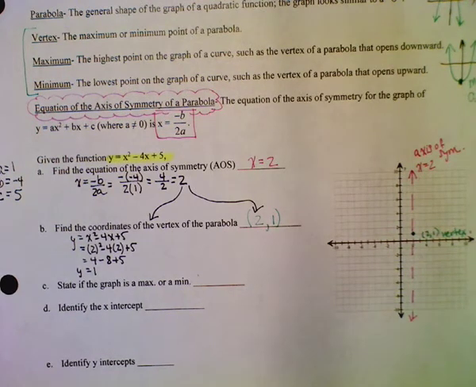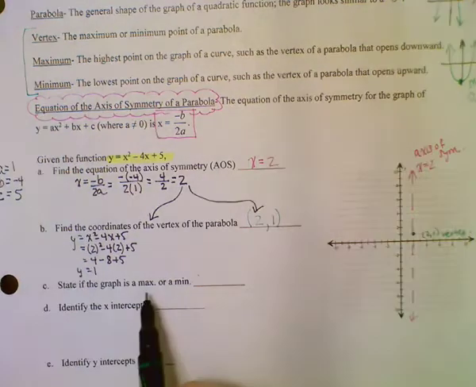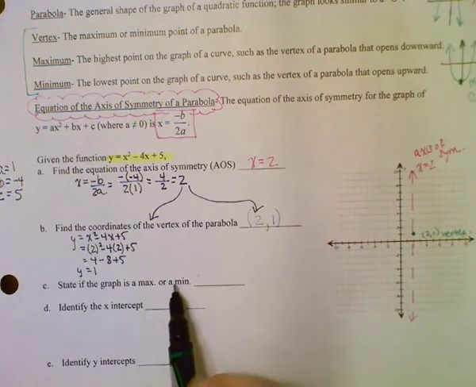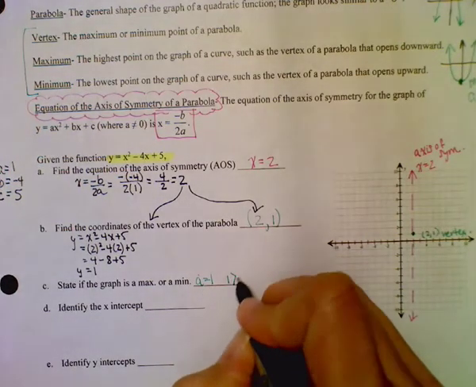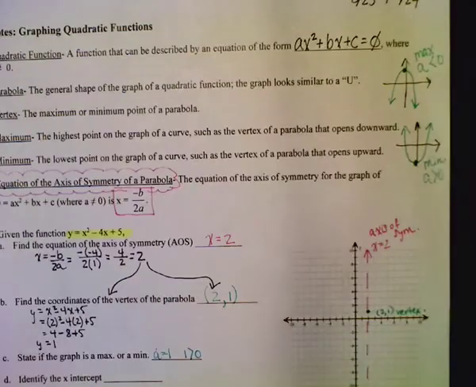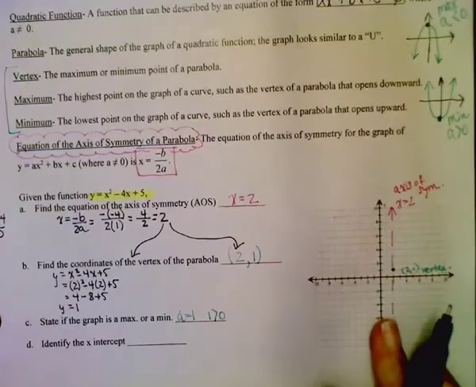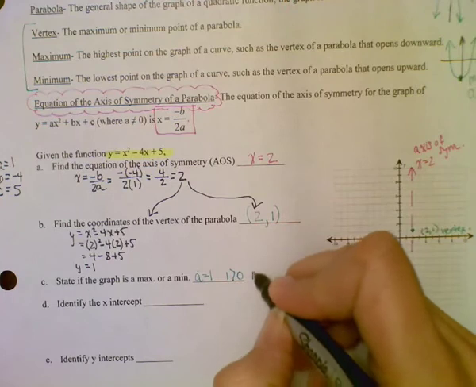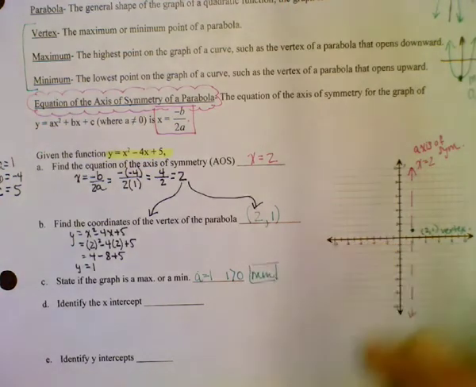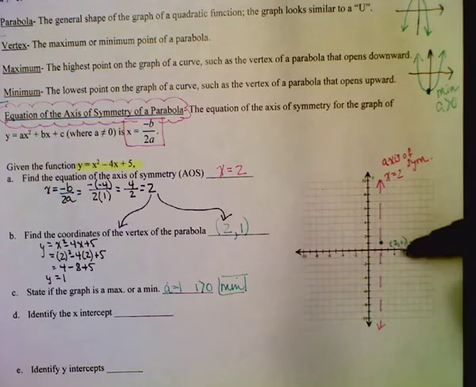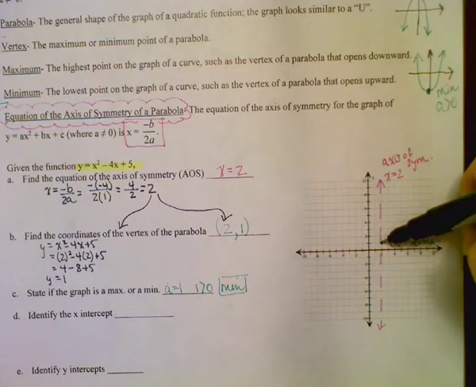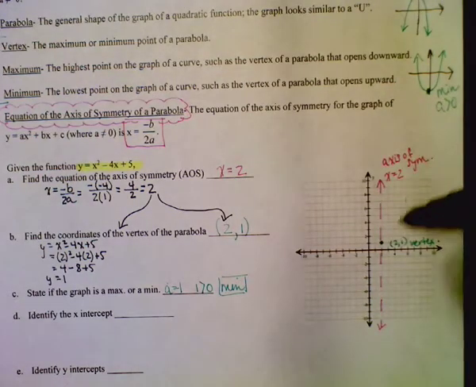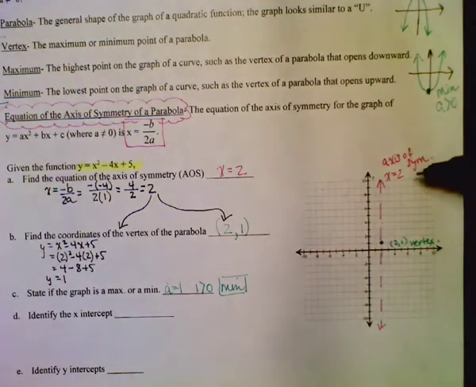So now that I have the vertex, I can describe it as a maximum or a minimum. Well, if a is equal to 1, well, 1 is greater than 0, and in my note up here, I said that if a is greater than 0, then that's going to be a minimum. So this graph is going to have a minimum. So when I'm looking here, that means I can kind of predict what's going to happen with the shape of the graph. If that's the minimum, I know it's going to be opening upwards, and my graph should have a shape like a U, a right side up U.